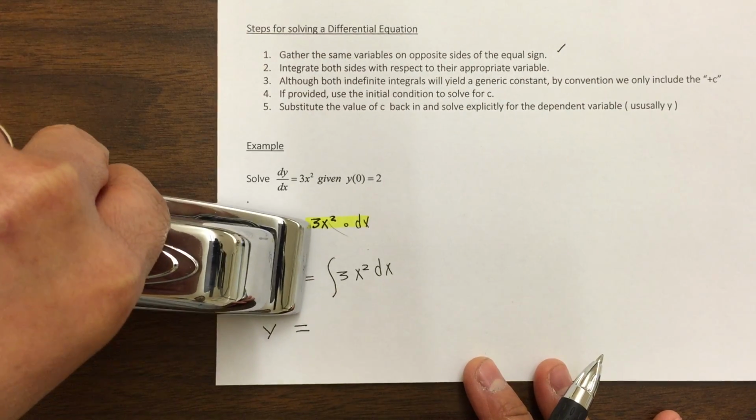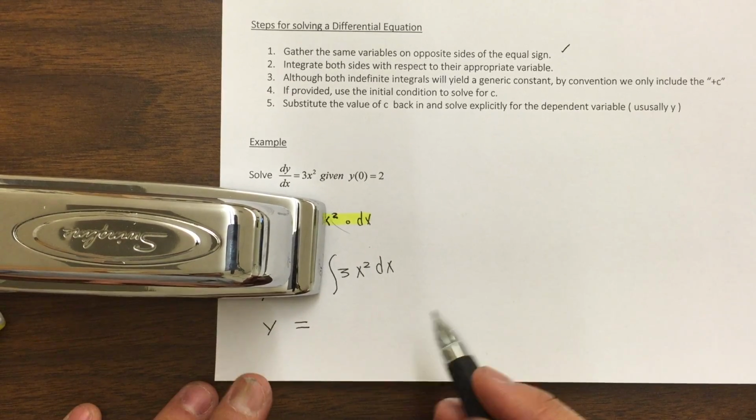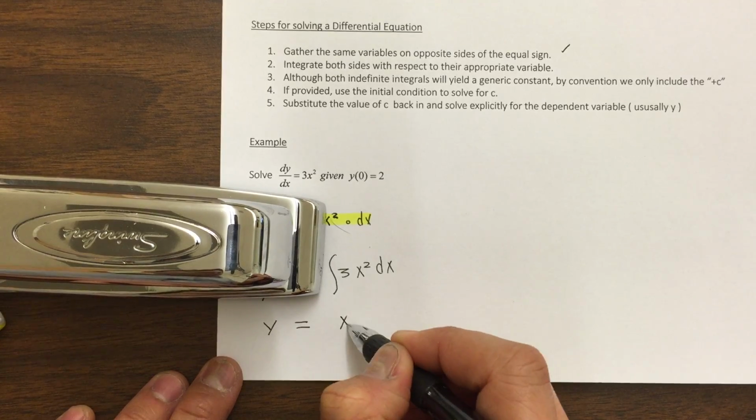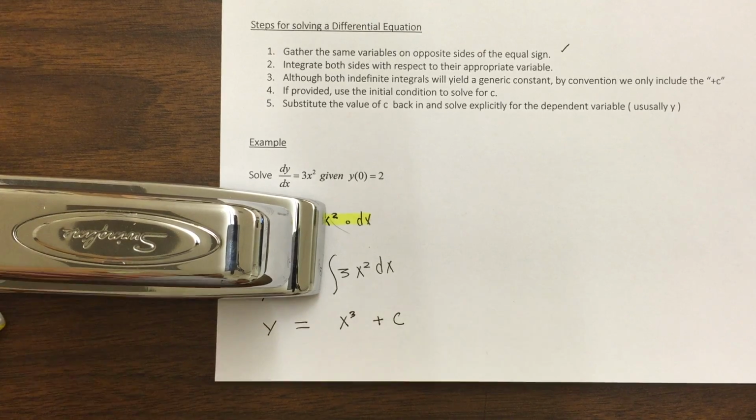Equal, and then cover this up. Now integrate the right side. Integrating the right side with respect to x, we will get x to the third, and then we do a plus c. See? So guess what?